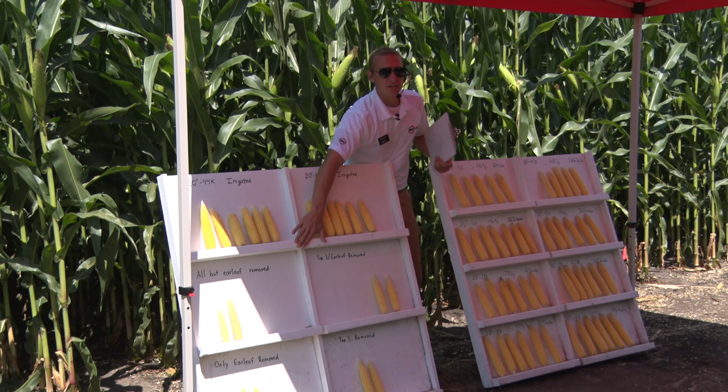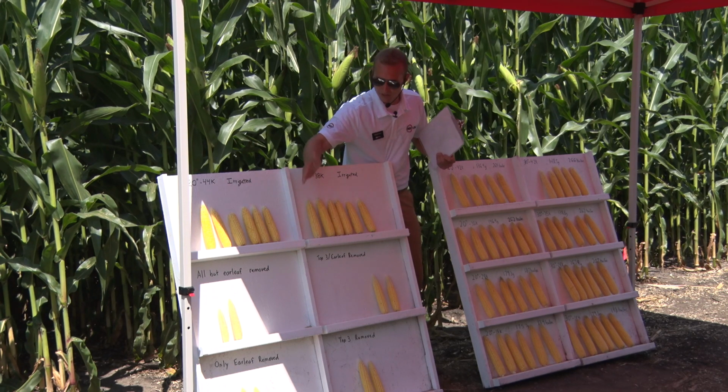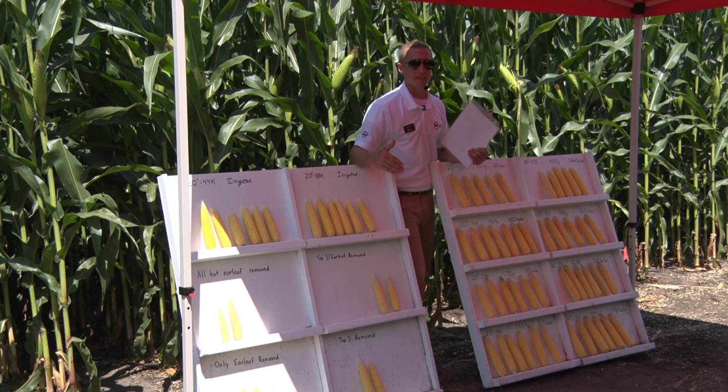We completely stunted it. When you take off all the leaves, it just shows you how much that sunlight matters. It shows you how much that photosynthesis matters. Because if it can't pack anything in there, it's just going to stunt it. Literally, those will not go any farther. I'm pretty confident in that.